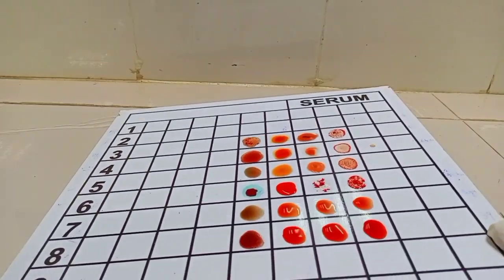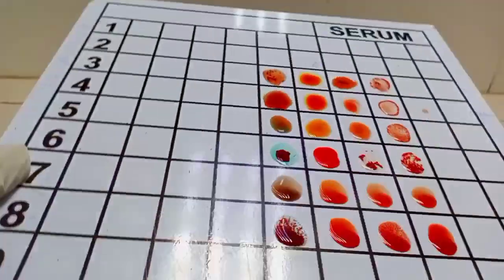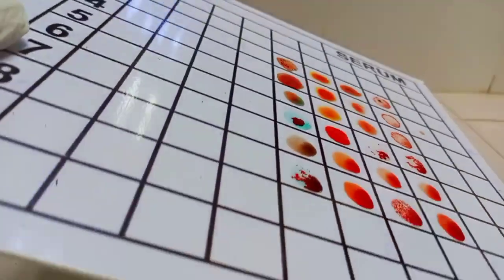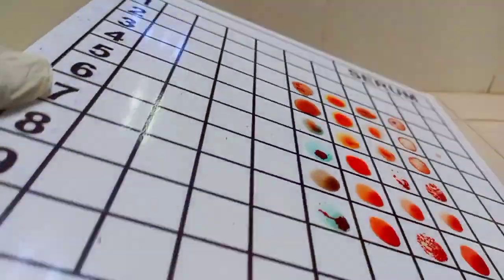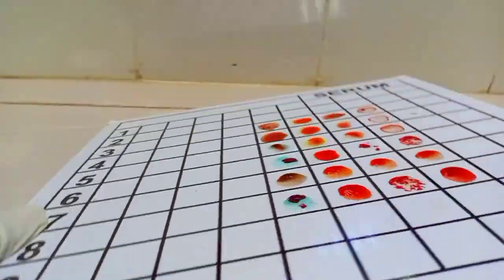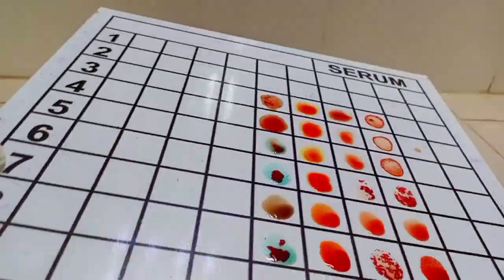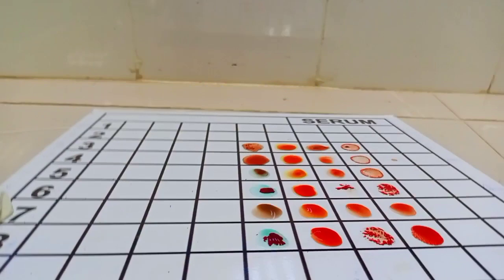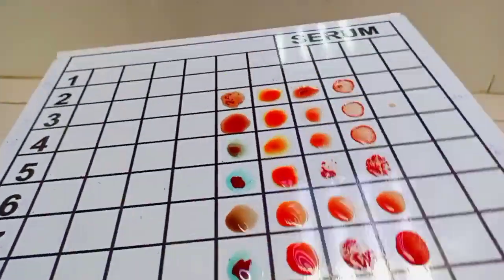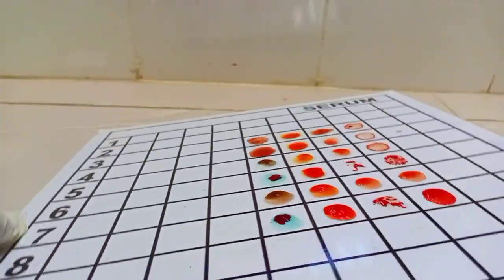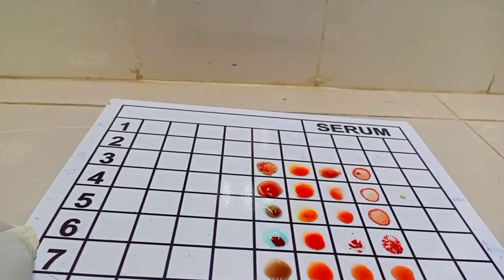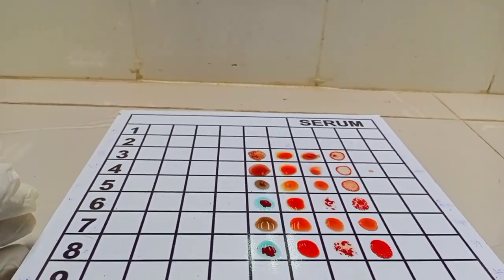So after that, just mix this a bit, then swirl in an anti-clockwise motion, and you can see that the reaction is already visible. And of course, in no time, our blood group is ready.